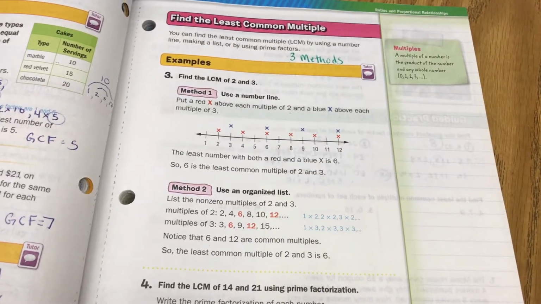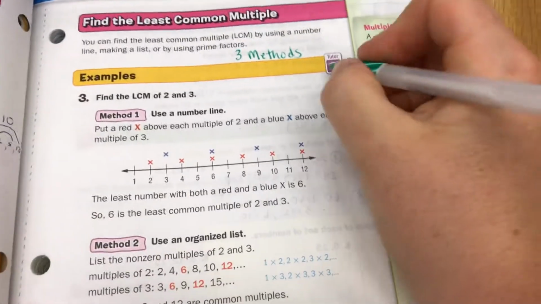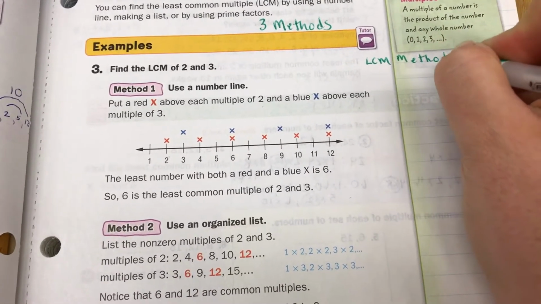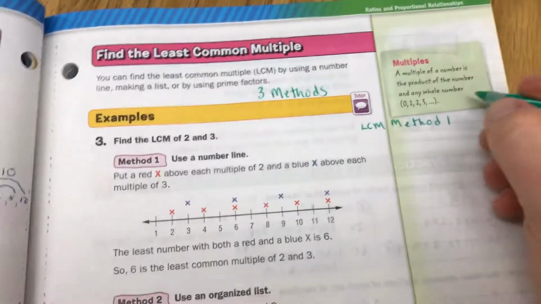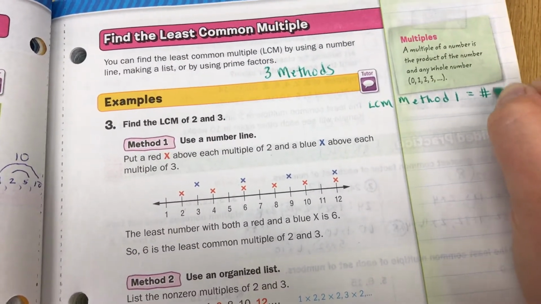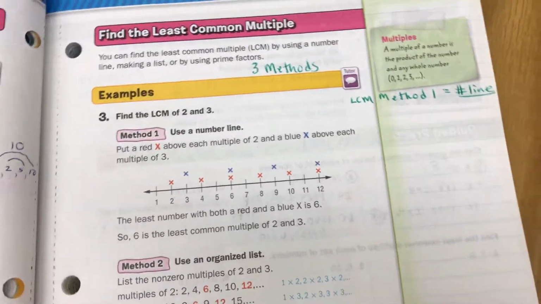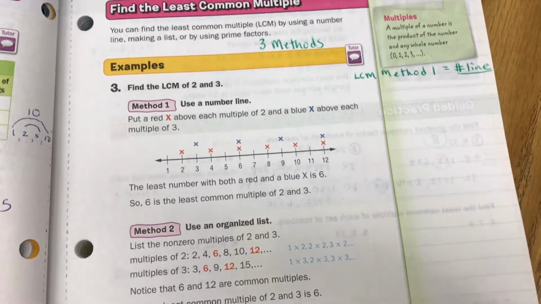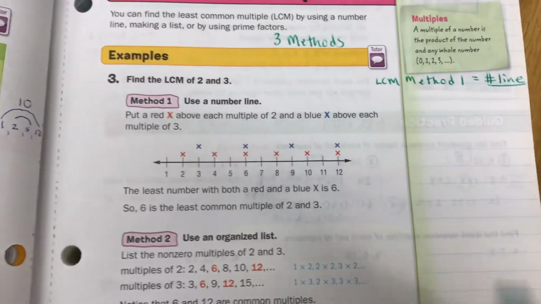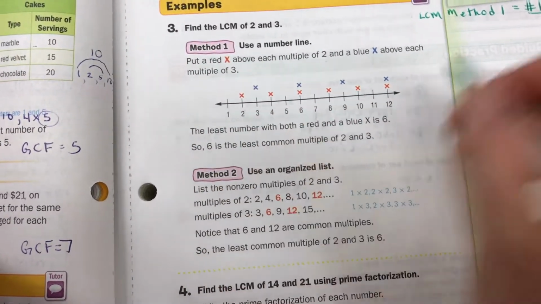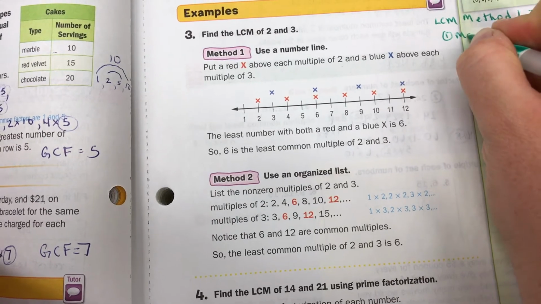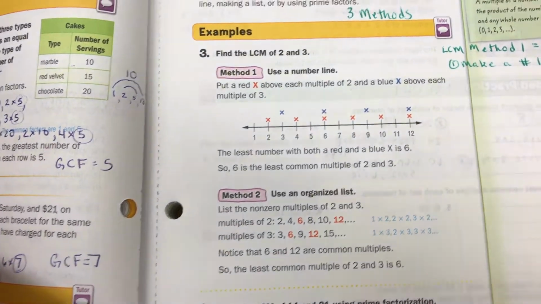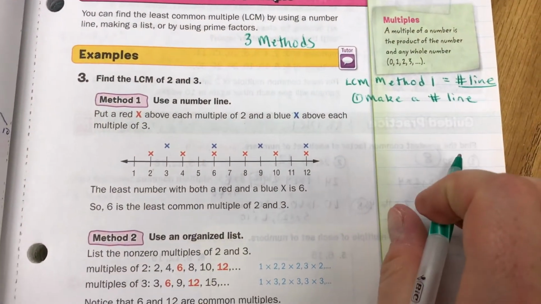So let's start writing here at the side. We're going to say LCM method 1 equals number line. And I'm going to write kind of small because we have three methods to put over here instead of two like on the other page. So the first thing that you have to do here is you have to make a number line. Make a number line. All right, so write that in.